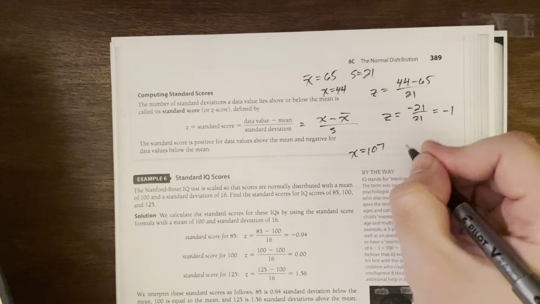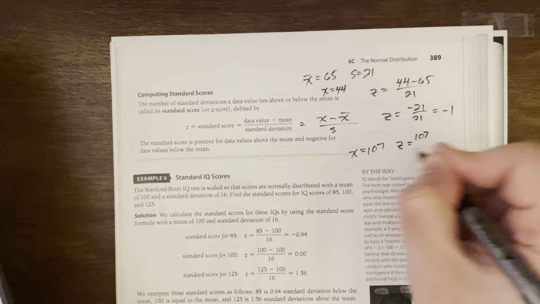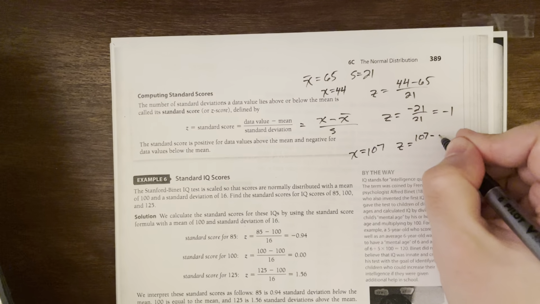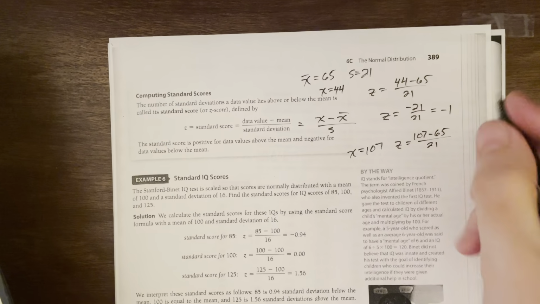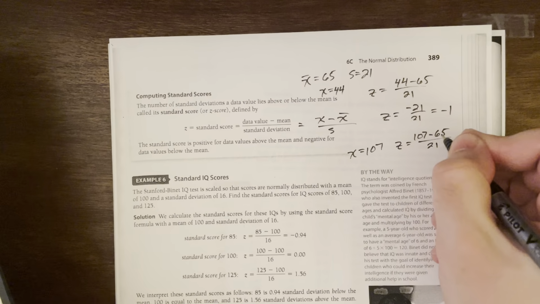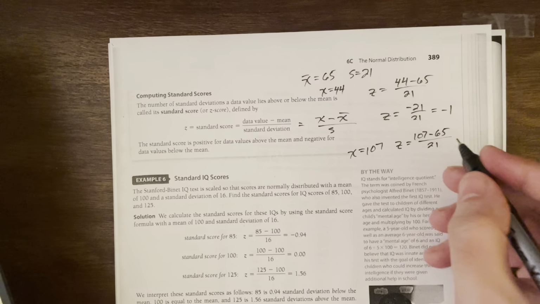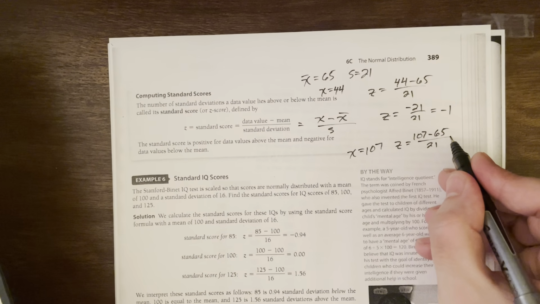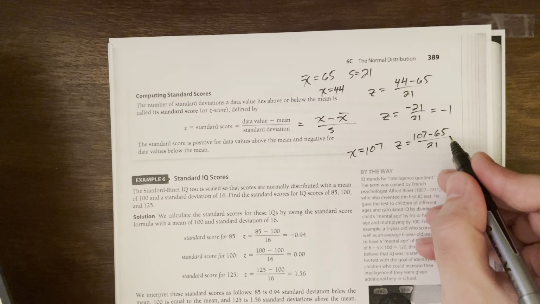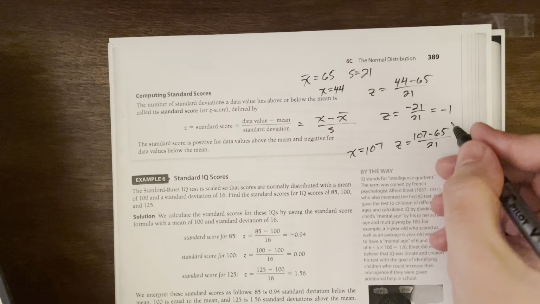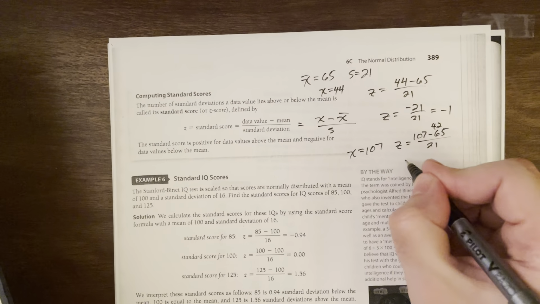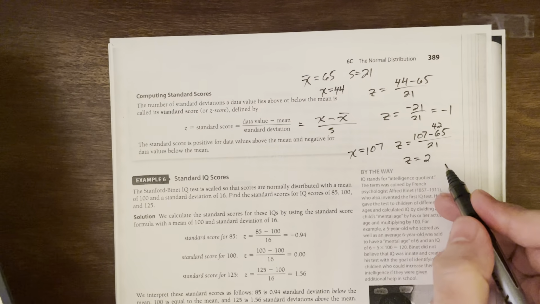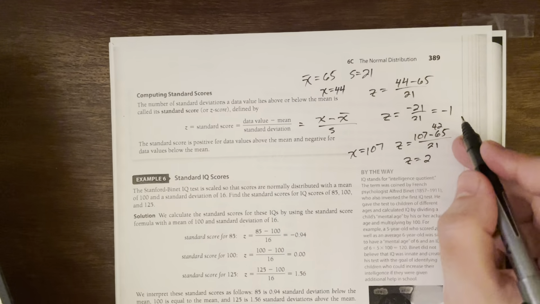When we had 107 text messages, the standard score for that number of text messages, you do your arithmetic, you'd get 42. Yeah, that's right, 42 divided by 21, and we get 2. Why am I showing you this?